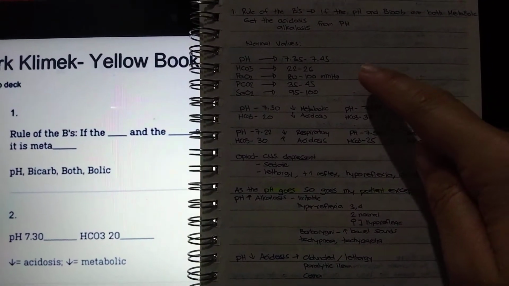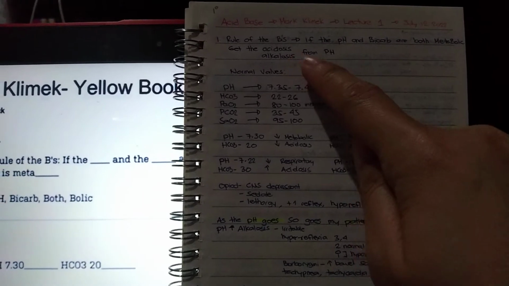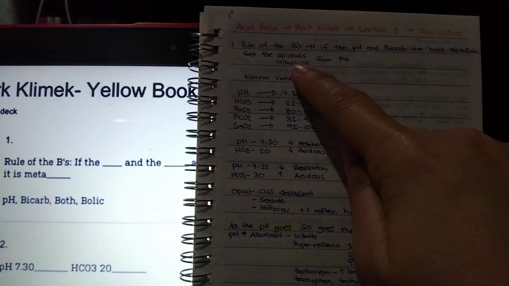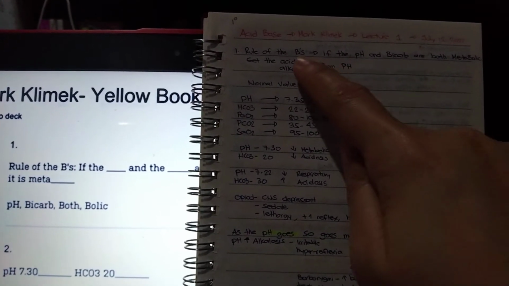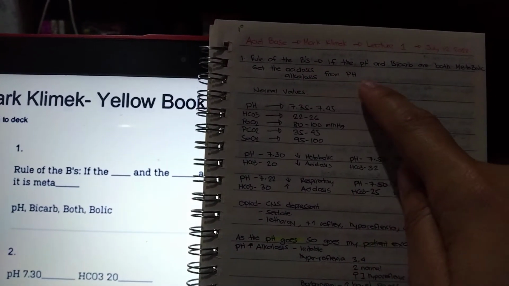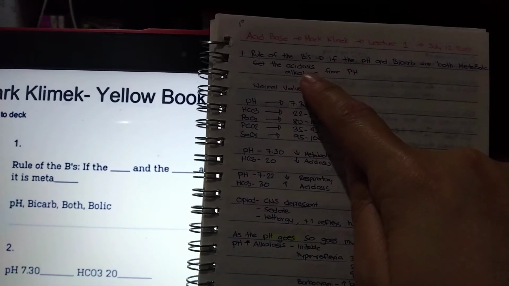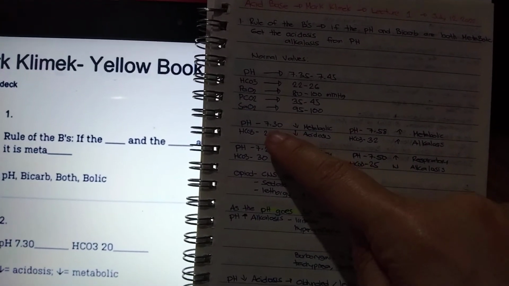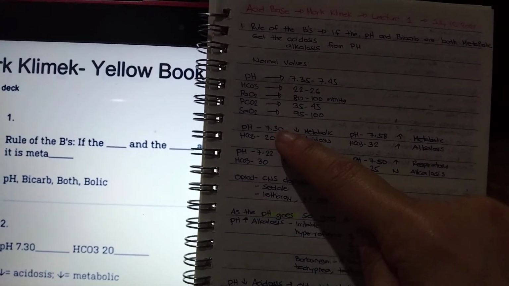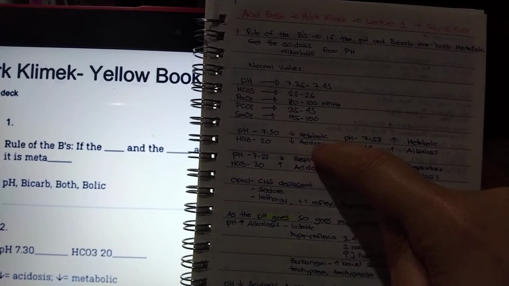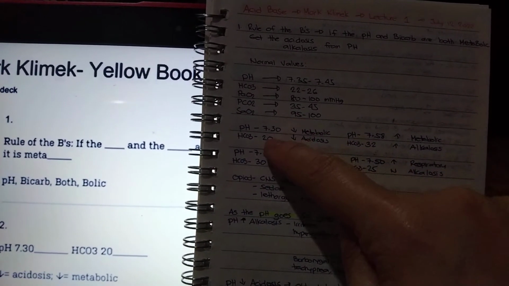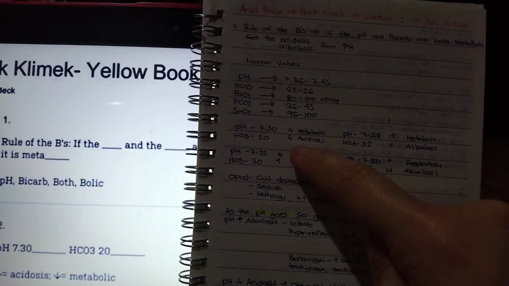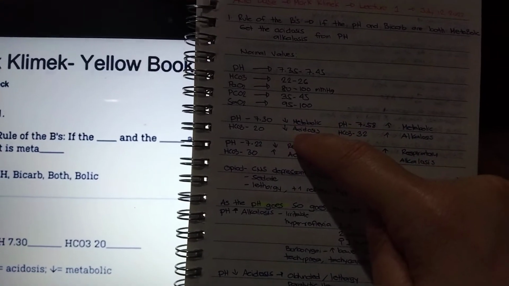If the pH is increased, it is alkalosis. If the pH is decreased, it's acidosis. Here our pH is decreased, so we choose acidosis. Both in the same direction, down, so we pick metabolic, and the pH is decreased, so it's metabolic acidosis.